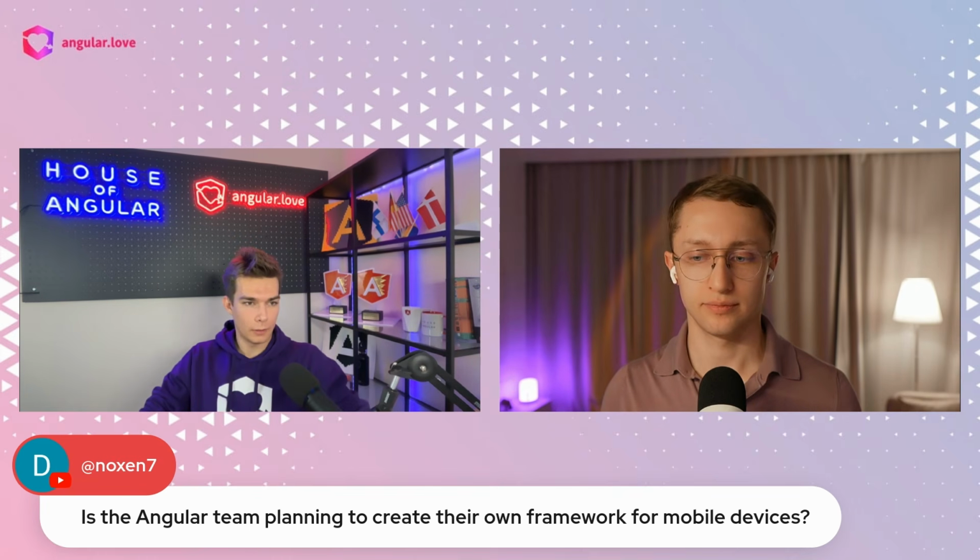Yeah, fully agree on this one. Angular often loves to reuse what the community has built. For example, we don't have an Angular-specific state management library from the Angular team. We use NGXS, NgRx, and other libraries.